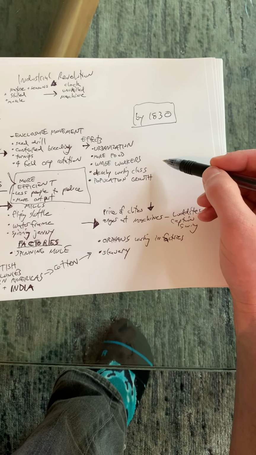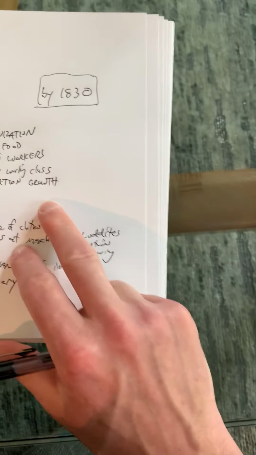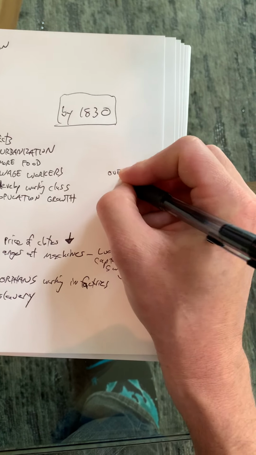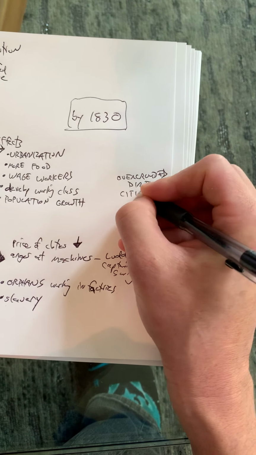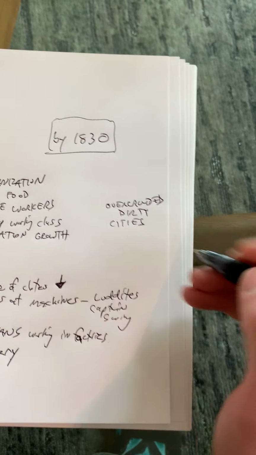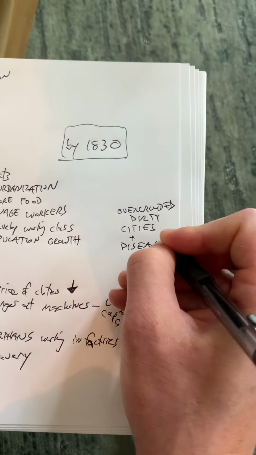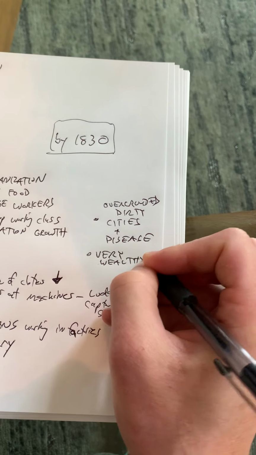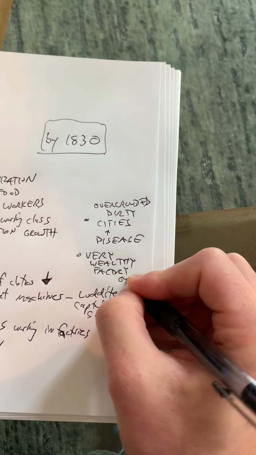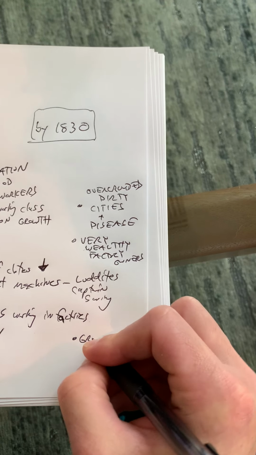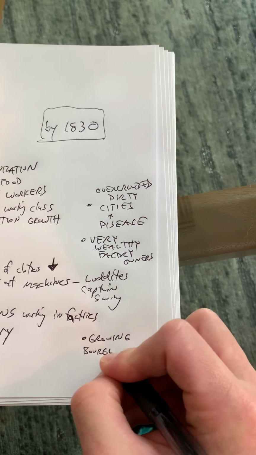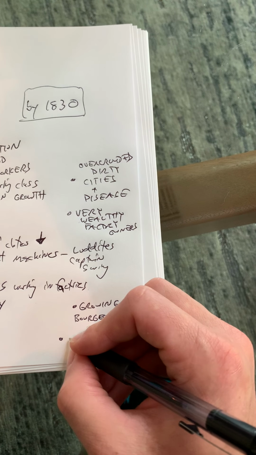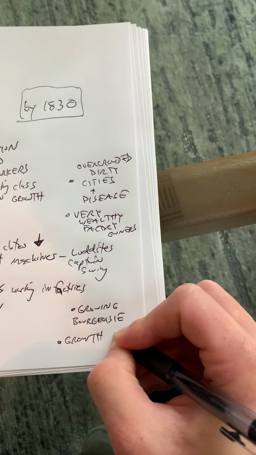You've got factories, you've got cities growing, and what are the effects of this? On the next page, I guess we'll get to this. The effects of this are, you have overcrowded, dirty cities, and disease is spreading. You have very wealthy factory owners. You do have a growing middle class of people, a growing bourgeoisie, but you also have an even larger class of unskilled working class people. So growth of working class.